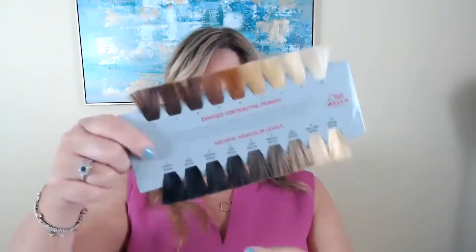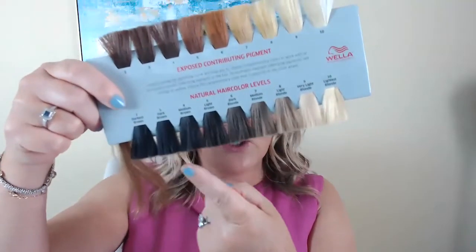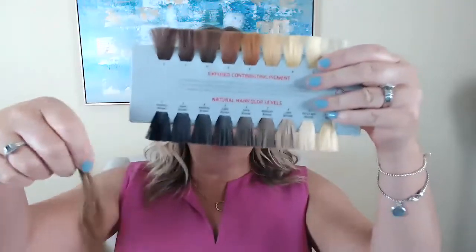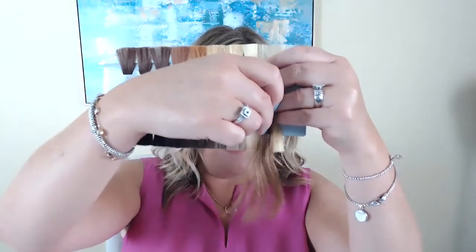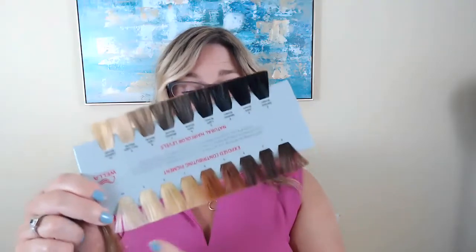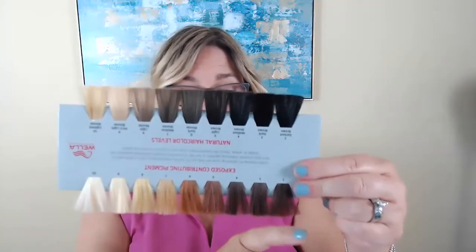Most of your level finders, this is my tool that I can't live without when I teach. Most of your level finders, when they show the natural levels, they're very cool and ashy. So when you go to place this to find where it sits along the levels, you're not going to get an exact match. So something that I have started doing and is a fun little trick is going by the exposed remaining pigment side of the swatch chart where everything is super warm.